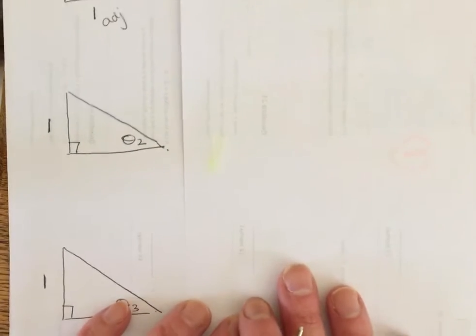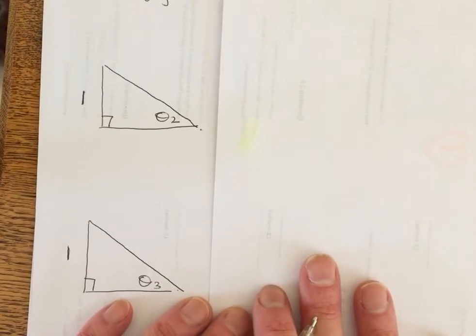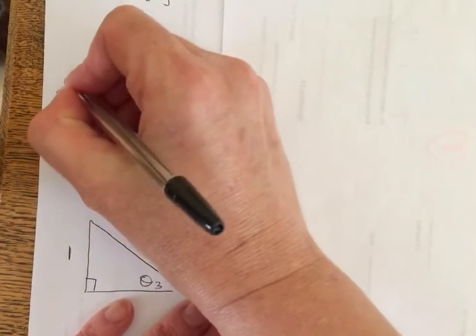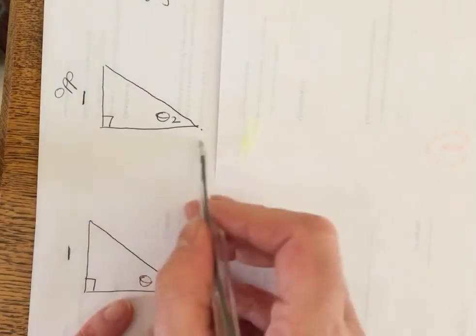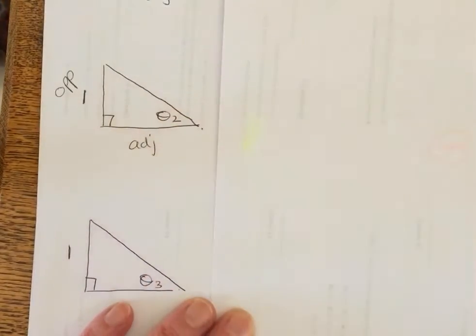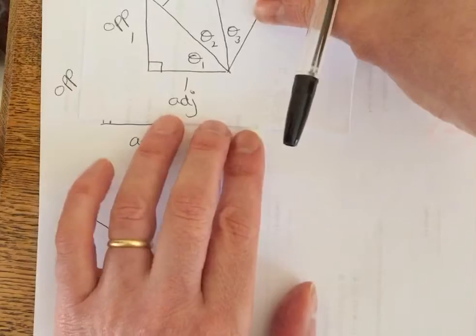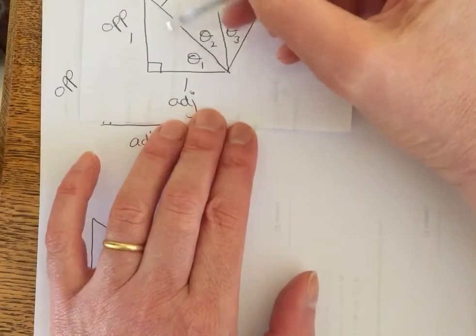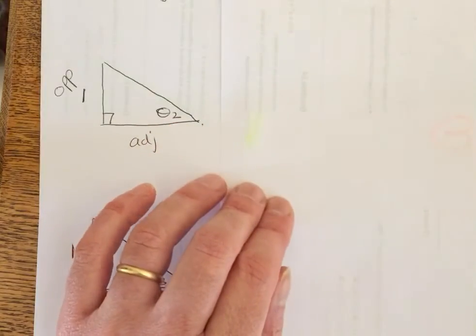So let's go and have a look at this one. For the next one, my next problem is I don't have this length. I do have the opposite. So can I get that length? This length is my adjacent. If I go back to my original question, this adjacent here is the same as the hypotenuse for the first triangle.